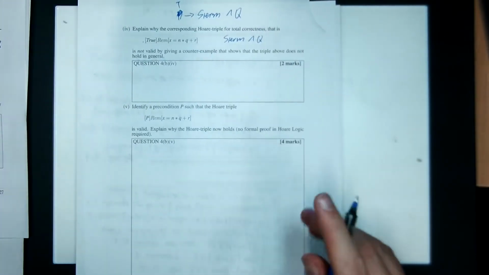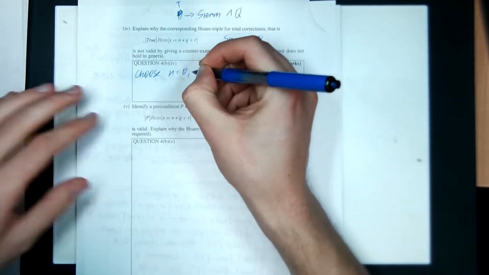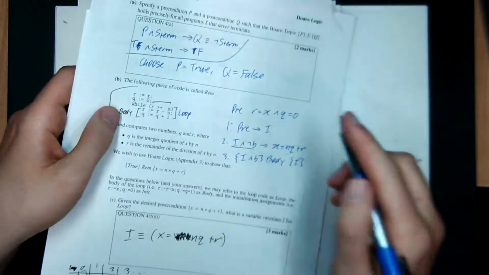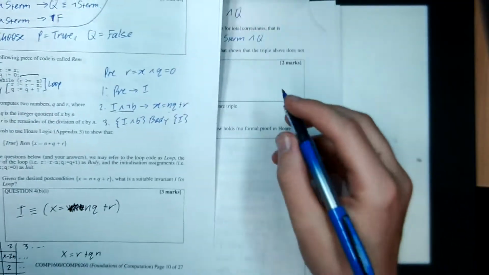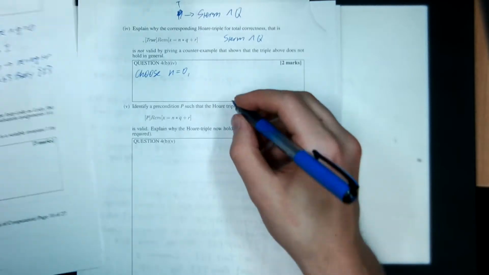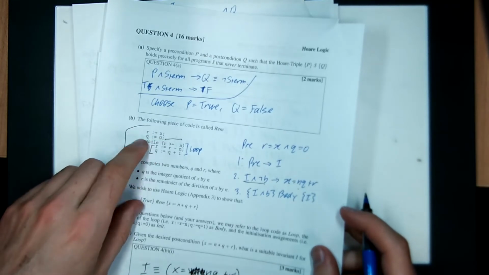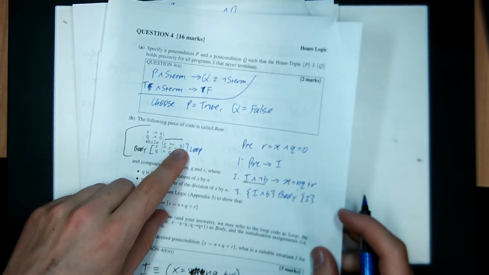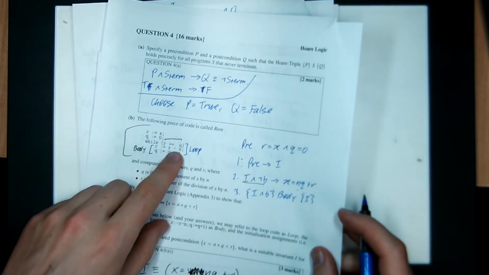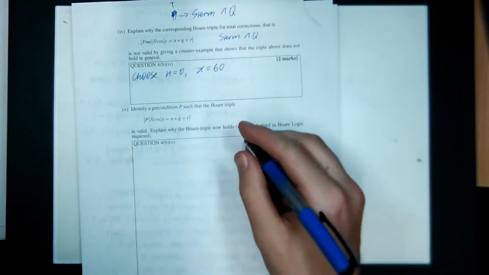So I guess if we just choose n to be 0, and what's the thing we're going to try dividing? I guess something bigger than 0. So we choose x to be, I don't know, like 60. There we go. Then r is 60, q is 0. While 60 is bigger than 0, r is 60 take 0, 60 take 0, 60 take 0. Yeah, the infinite loop, right?